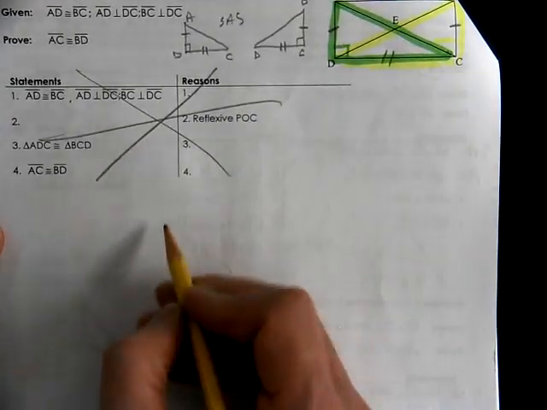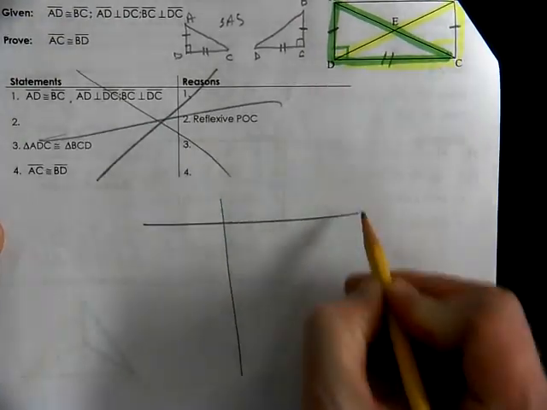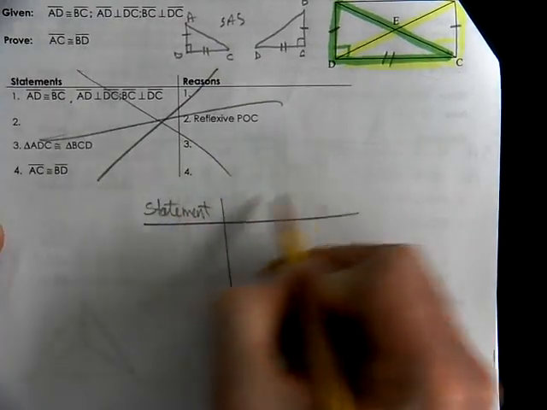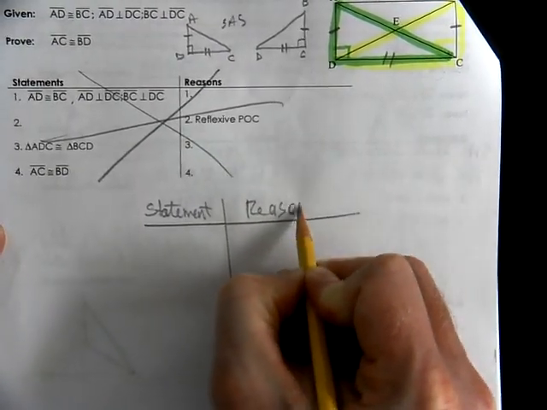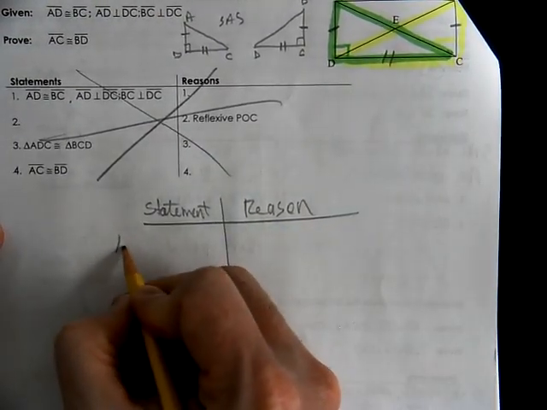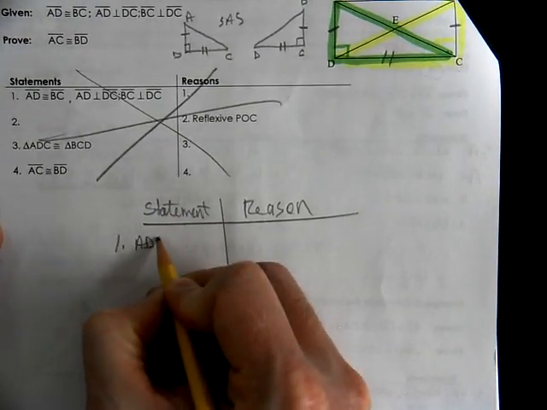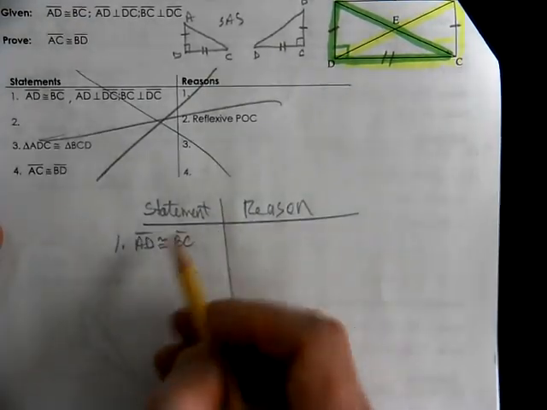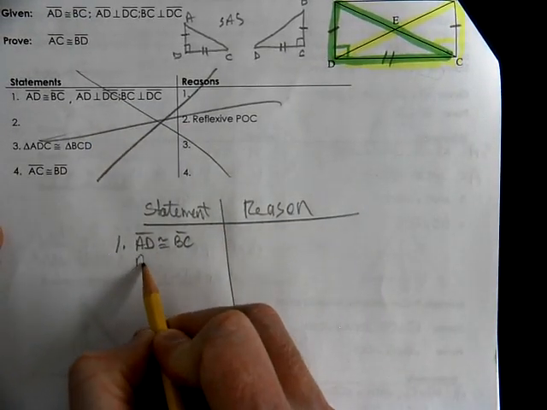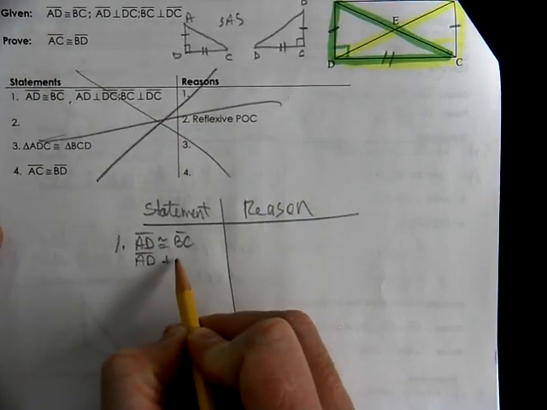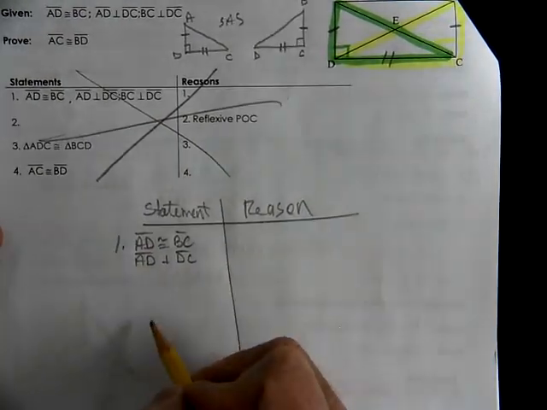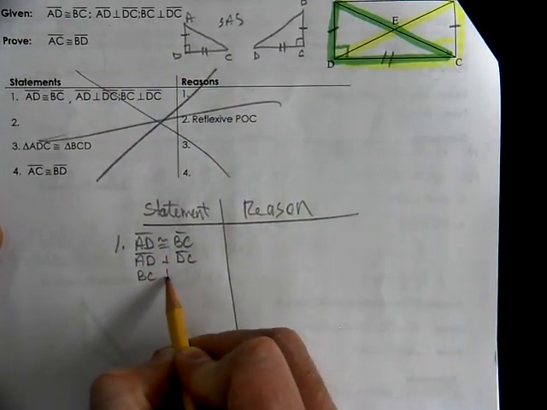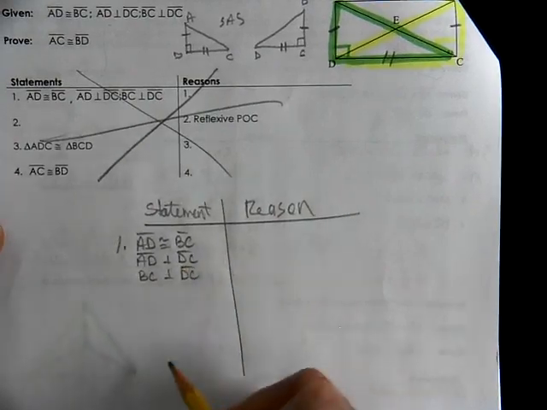Remember, we're going to write our own proof. This is our statement. This is our reason. Number one, we know that AD is congruent to BC. I also know that AD is perpendicular to DC, and I know that BC is perpendicular to DC.